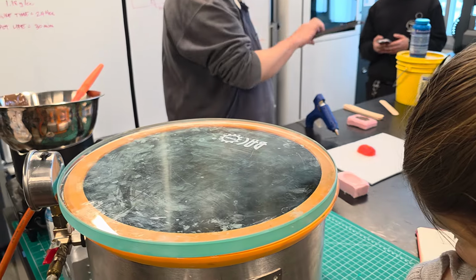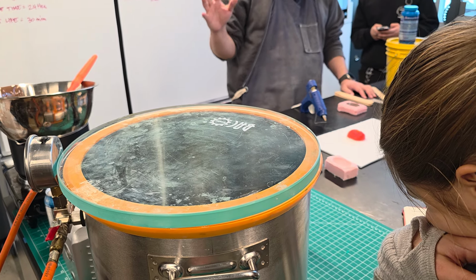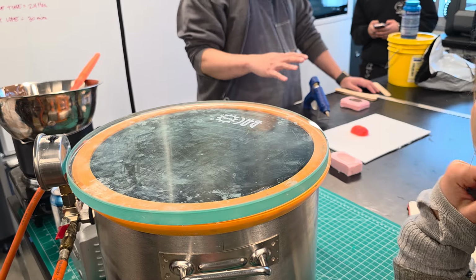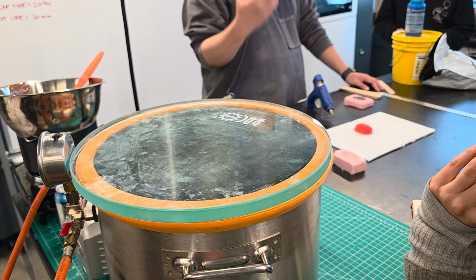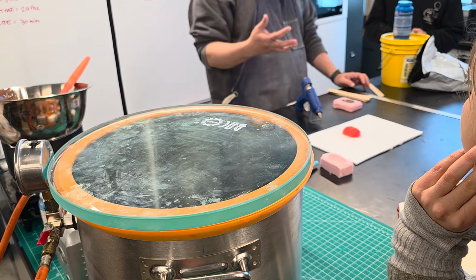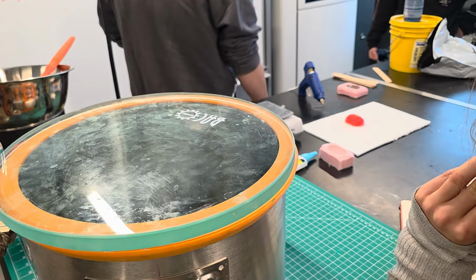One of the things that you're going to see me do during this whole demo that's going to be a little strange is all of my measurements I'm going to call out in centimeters. So far you've heard me talk about millimeters, you've heard me talk about decimal inches. Today I'm going to talk about centimeters, and I'm going to get into why I'm going to use centimeters when we start to talk about volumes.